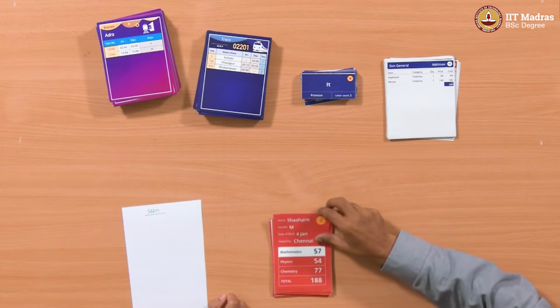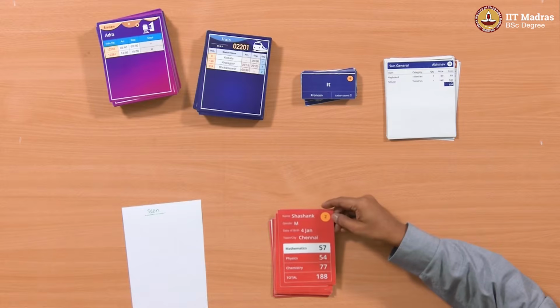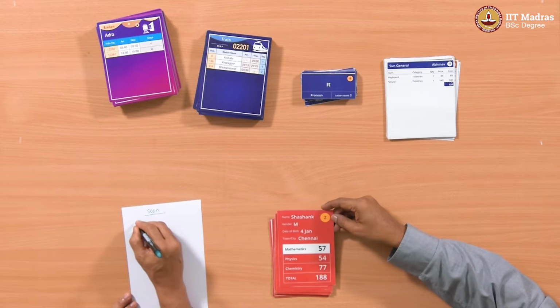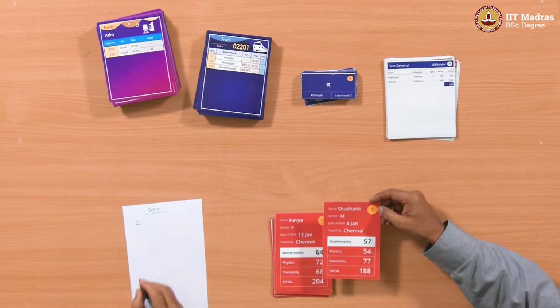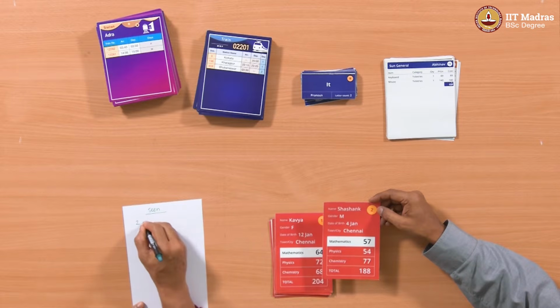So you can go anywhere, right? Yeah. So let's say we start with this. Shashank, so it's 2. So now the first thing we'll do is we will record 2 as seen. So we'll just put 2 there. So what does it mean? It means against 2 we have seen. It's not a list.